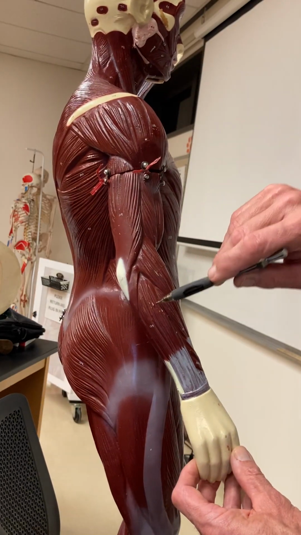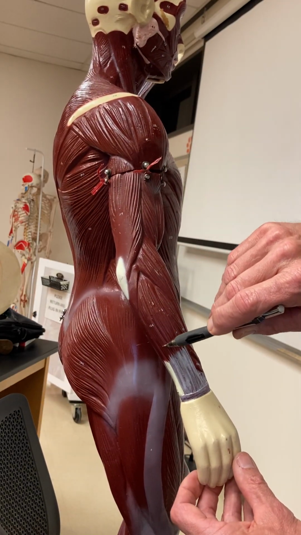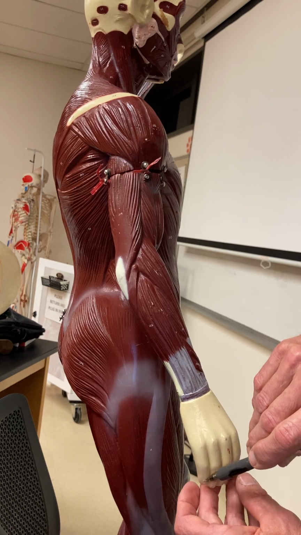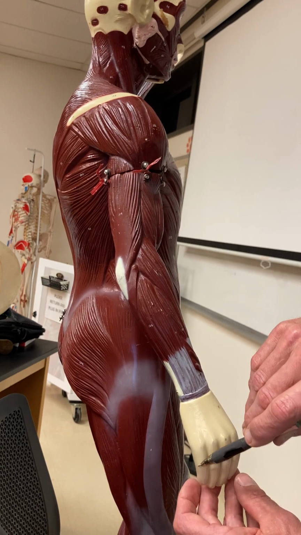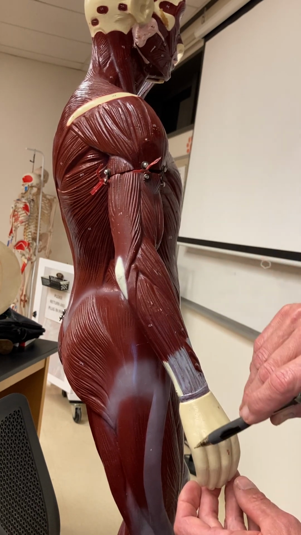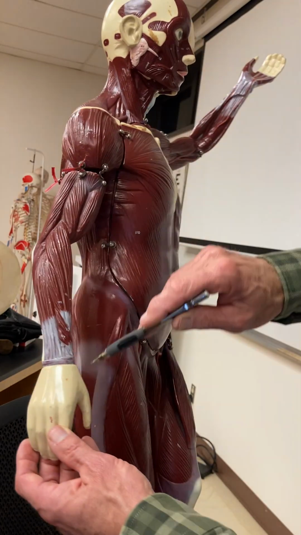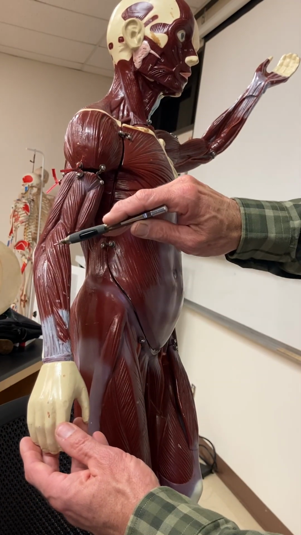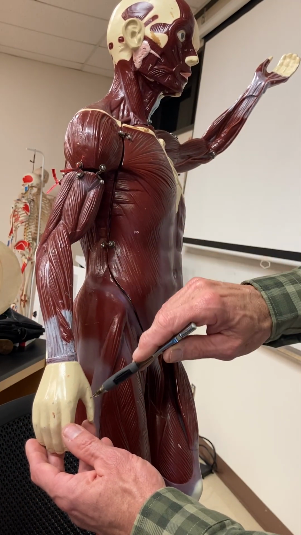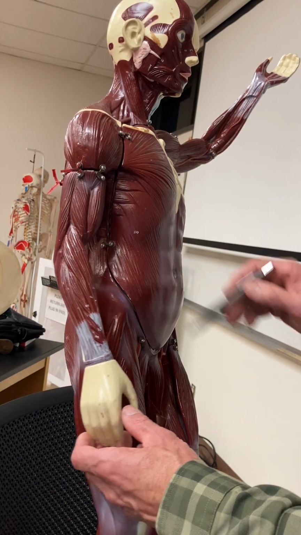And then we have the extensor carpi ulnaris, right? The ulna is on the pinky side, extensor carpi ulnaris. The thumb side is the radial bone, so we have the extensor carpi radialis, all right?